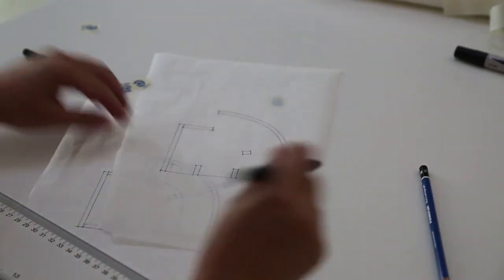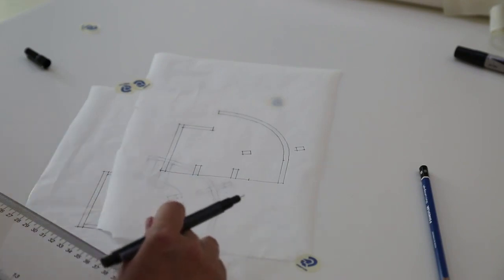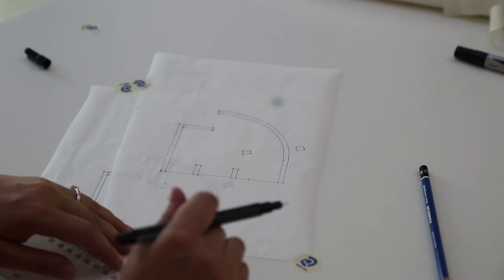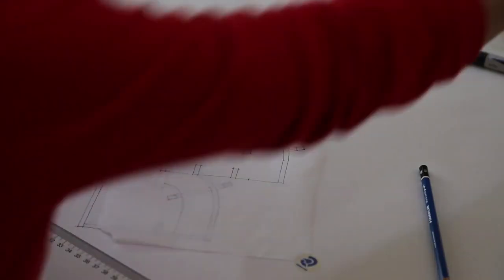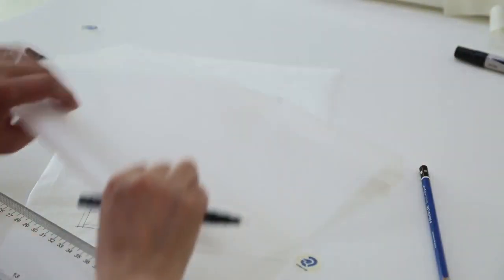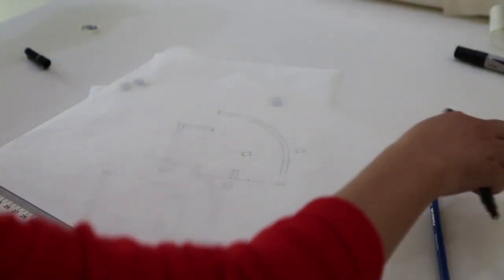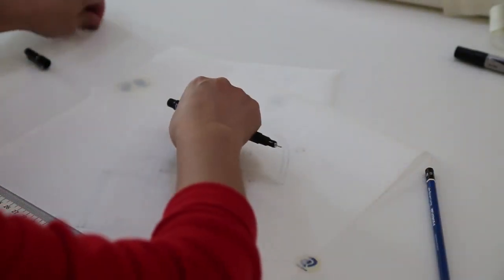Okay, so the second floor plan is already placed. Now I'm going to put another piece of paper on top of it. Cover both. Fix it.